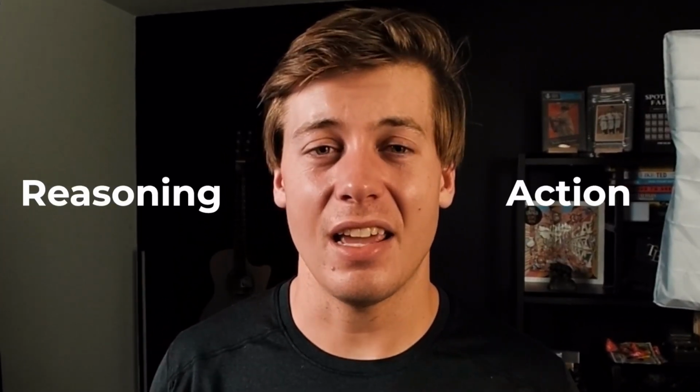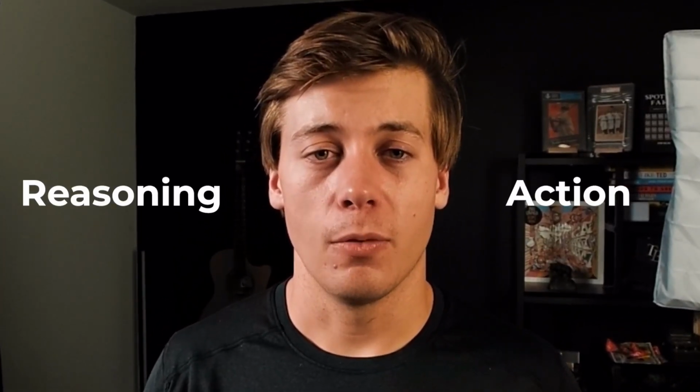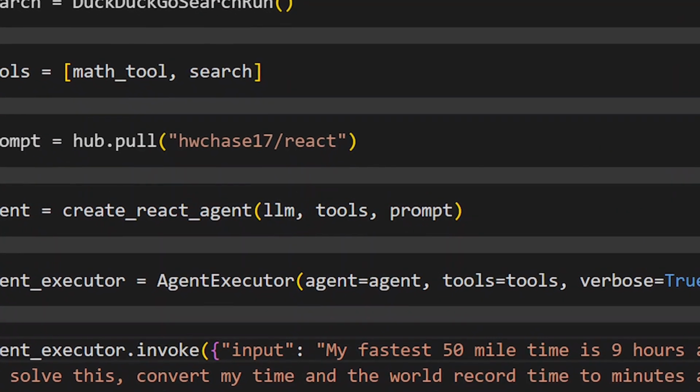ReAct prompting stands for reasoning and action. In today's video, we're going to be covering ReAct prompting through 3 different examples. 2 of them are going to be coded with Langchain. We're going to utilize tools and agents with them. And the other example is going to be based off of the ReAct paper. We're going to use essentially their few-shot prompt and ask a question that I came up with and see if we can get the correct answer.